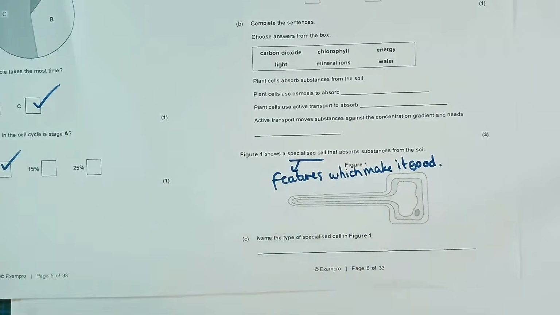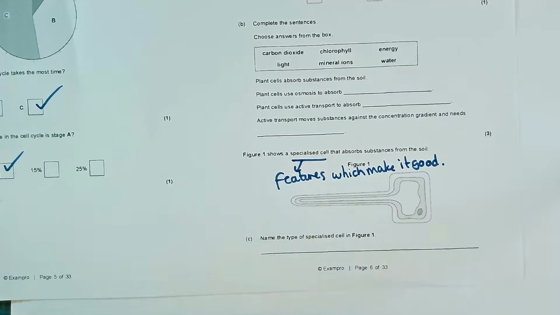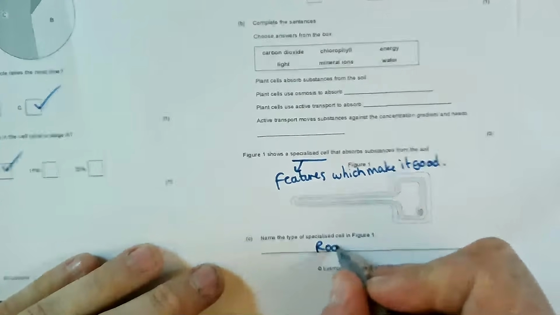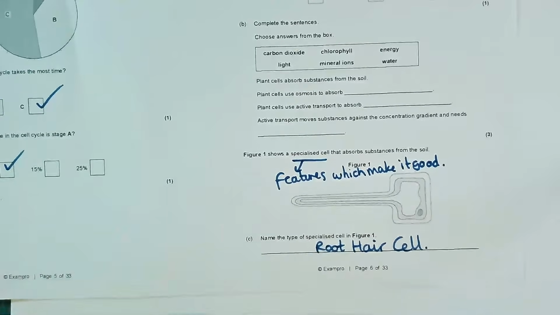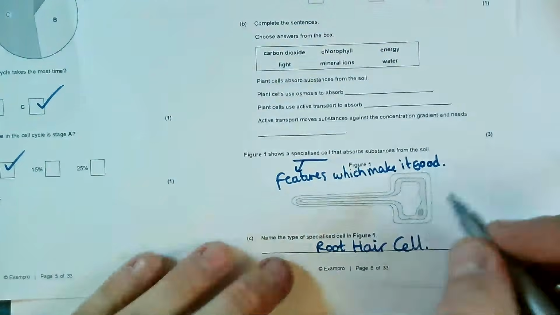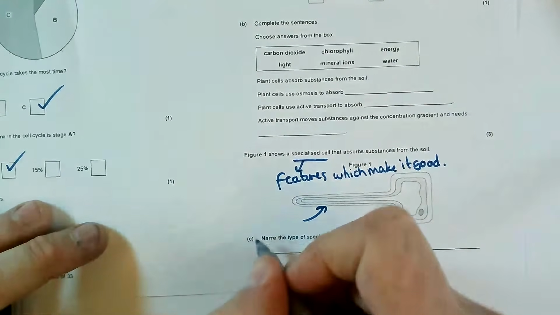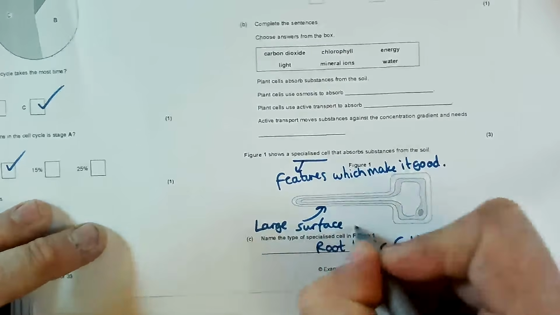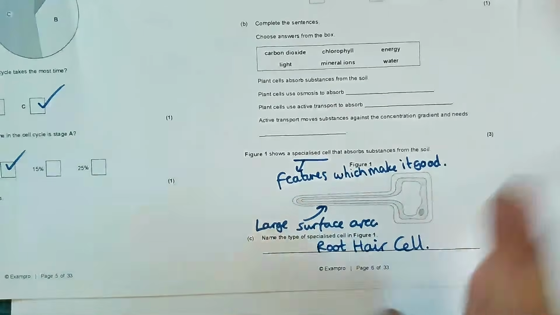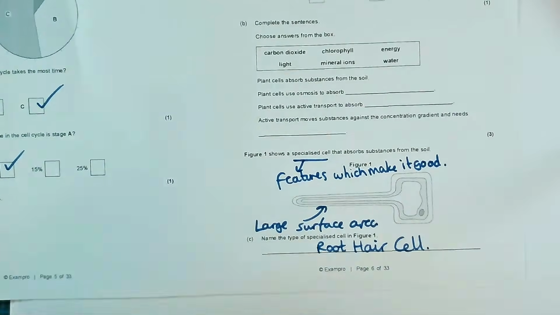Cells have that flexibility where they have different structures, which makes them good at the job that they are meant to do. So here, I've got a cell. What type is it? This is a root hair cell. And the question is, what makes it good at its job? Well, it has this long hair, and that has a large surface area. What we were talking about earlier with transport, by having a large surface area, you've got the ability for things to enter and leave the cell.